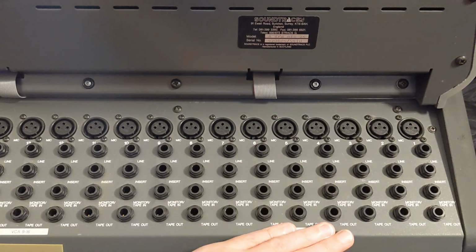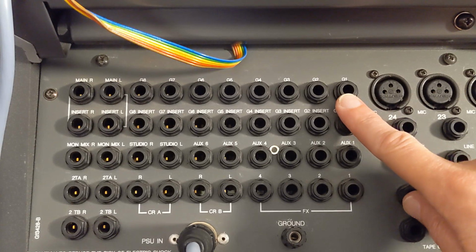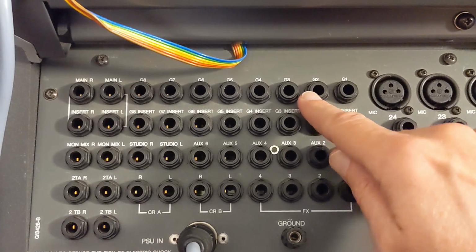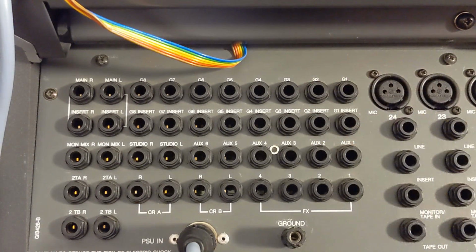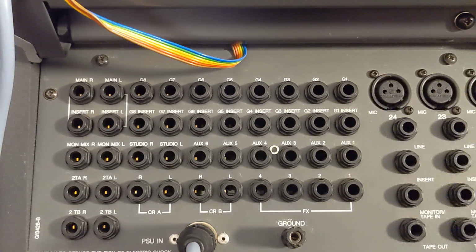Although I could use the subgroup outputs and therefore be able to combine multiple sources from different channels on the console, send them to one output and record them into one input on the interface, or on two if it's stereo material. Even when you're used to building a headphone mix in your digital audio workstation software and sending it to a headphone amp, you can gain additional flexibility by using the tape inputs on an analog mixing console.